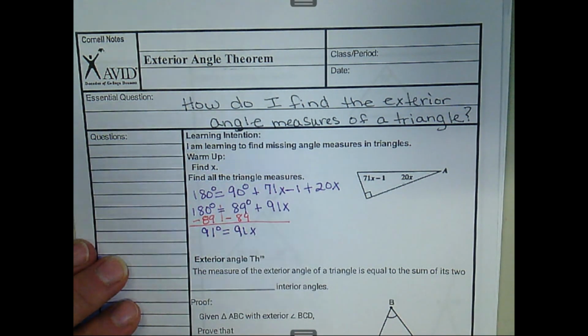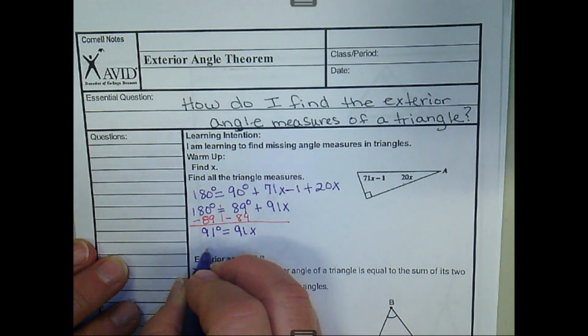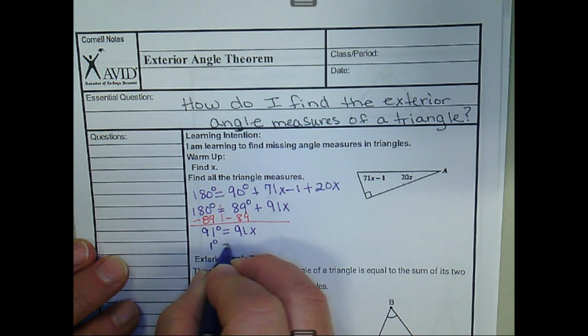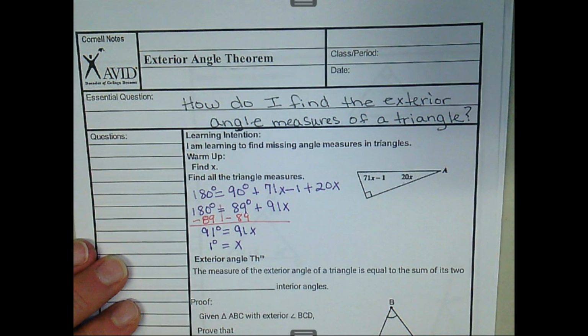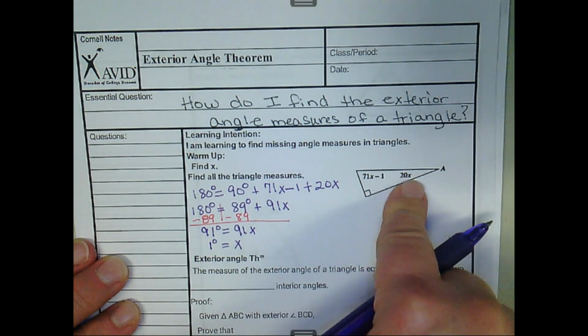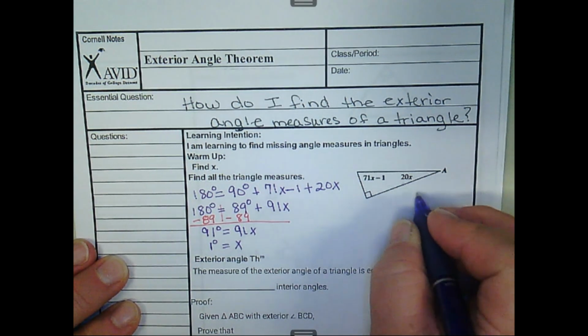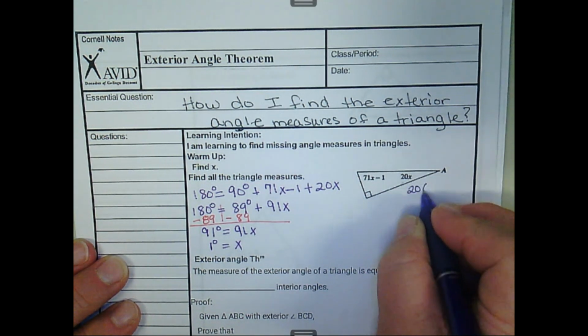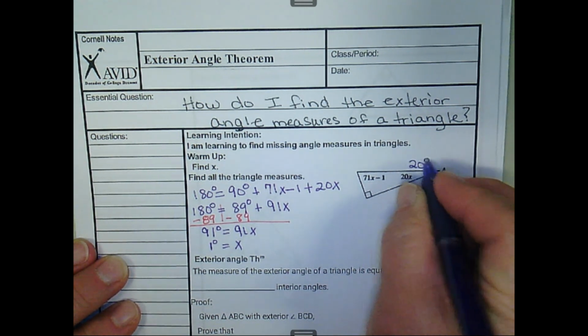Well, this one's simple enough. The only number I can multiply 91 by and get itself back is 1. So 1 degree is equal to x. Now, as I'm looking at this, I've got to substitute in to find these two. This one is definitely the easiest. This will be 20 times 1, and this is 20 degrees.